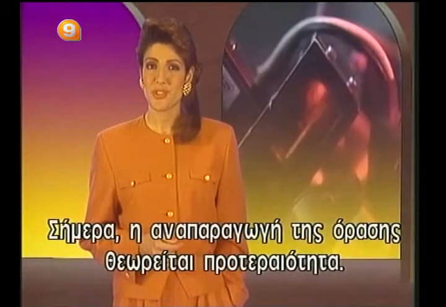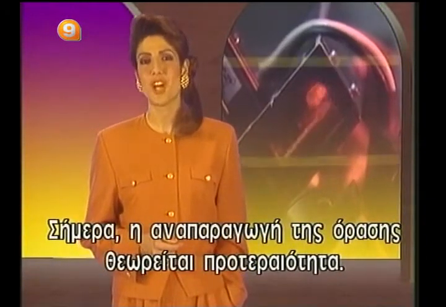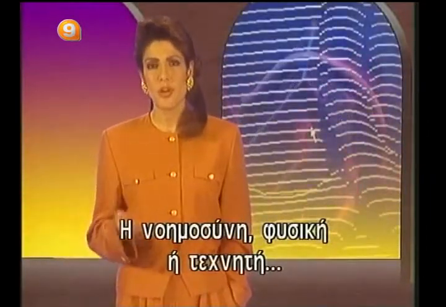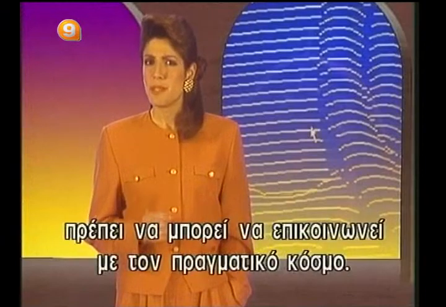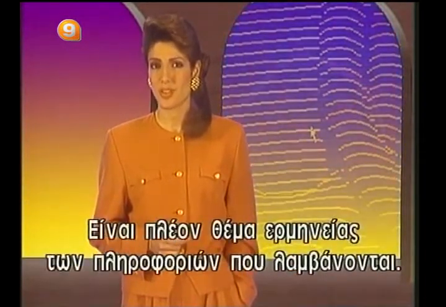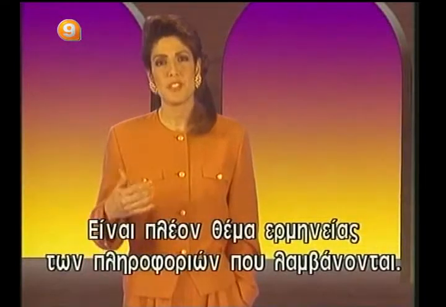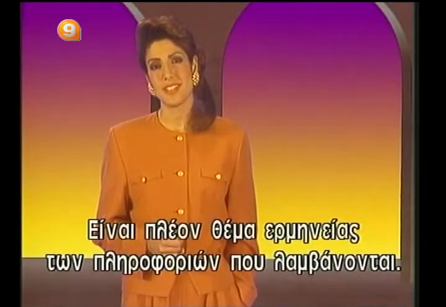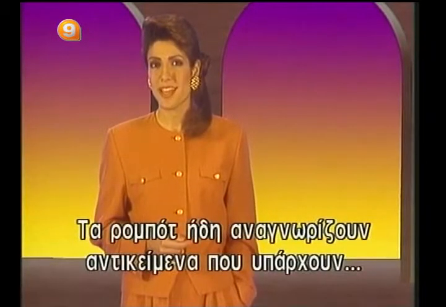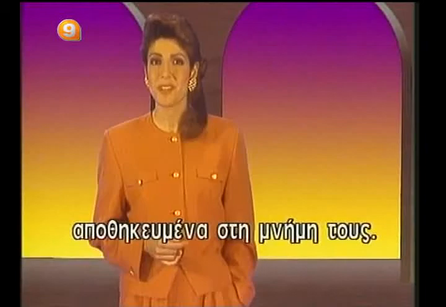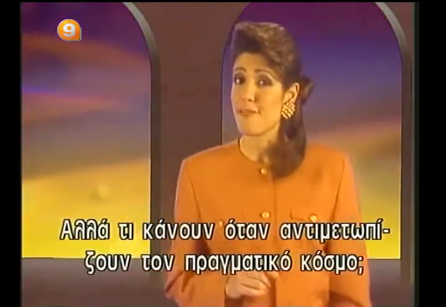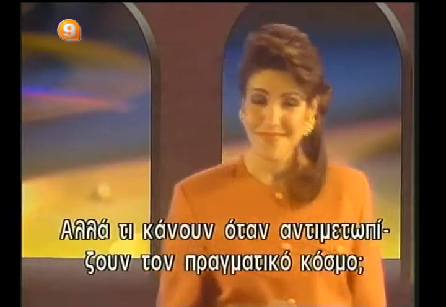Today, reproducing human vision has become a technological priority. All intelligence, be it natural or artificial, must have the ability to be in touch with the real world. It is no longer just a question of seeing, but of interpreting the information received. At present, robots can already recognize objects and compare them to models stored in their memory. But what are they able to do faced with the diversity of the real world?